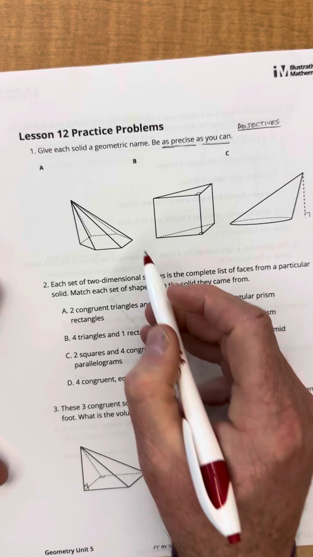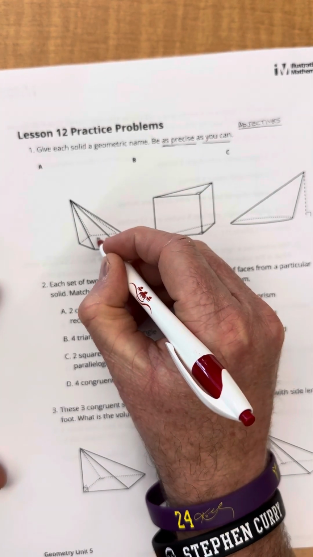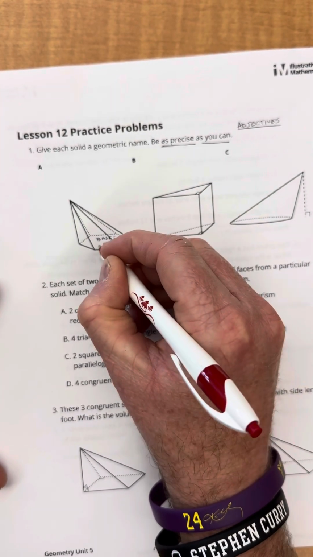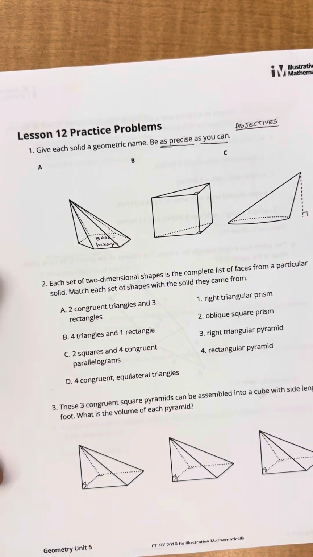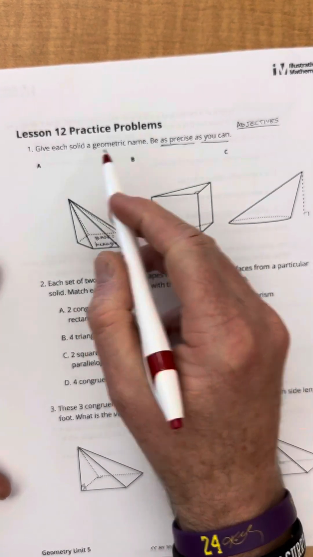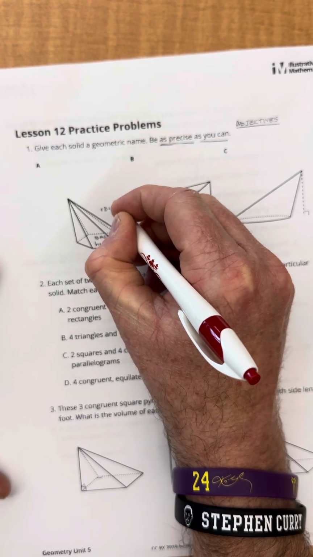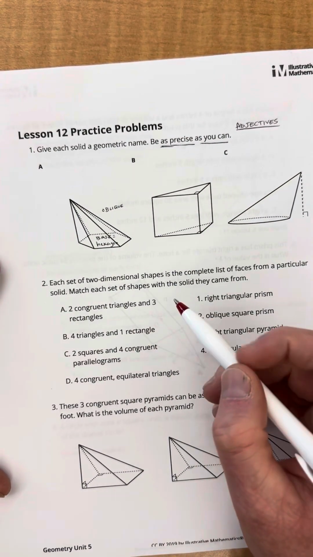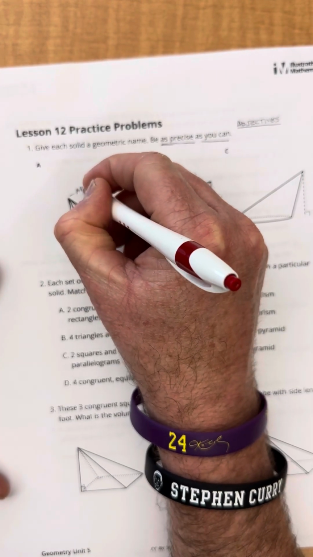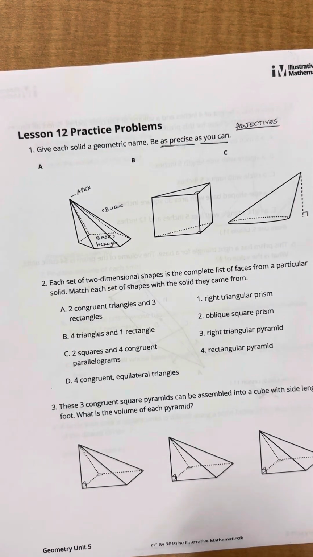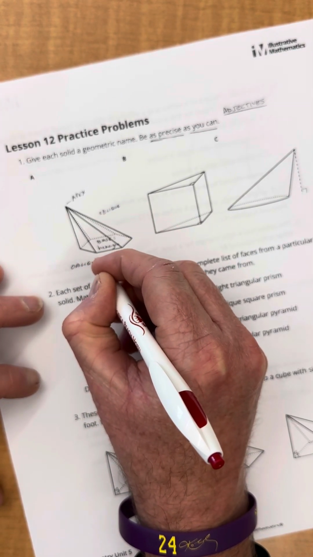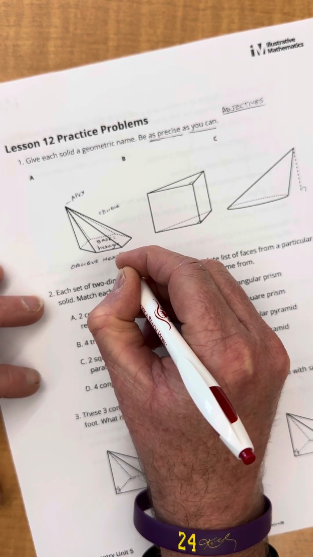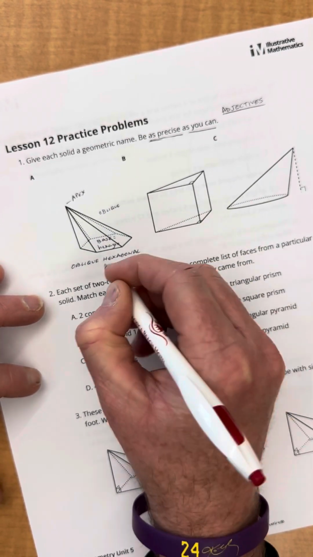All right. So the base here is a hexagon because it has 1, 2, 3, 4, 5, 6 sides. It's also oblique because it's tilted, and there's an apex. So you got to ask yourself, is that thing a cone or a pyramid? So this one is going to be an oblique hexagonal pyramid.